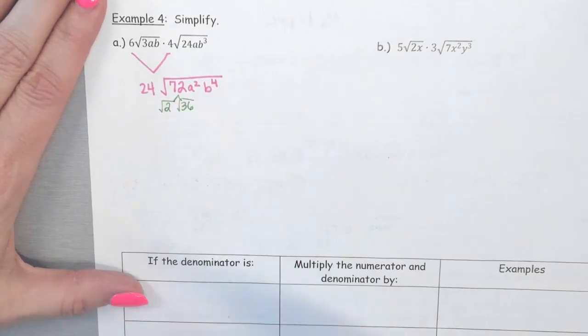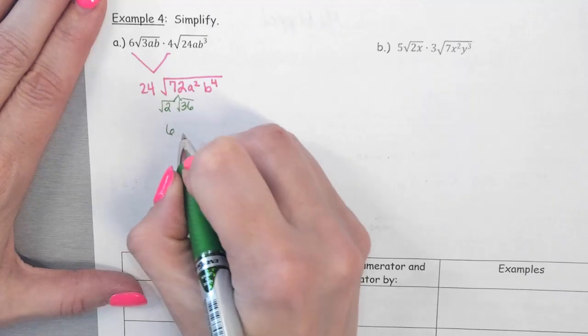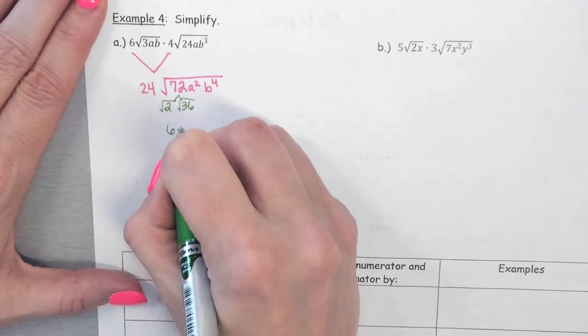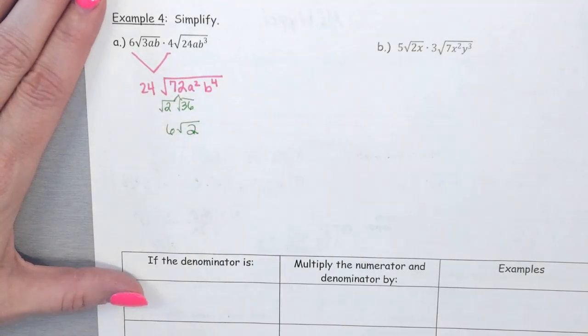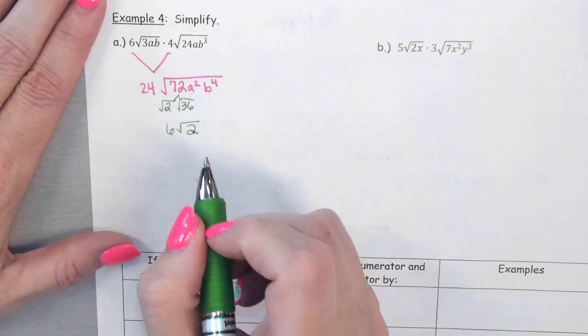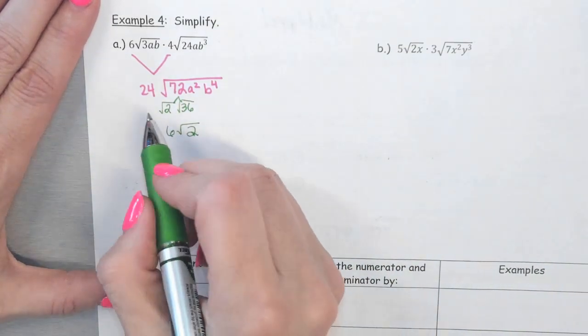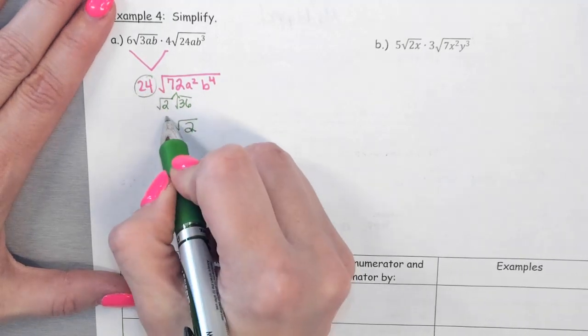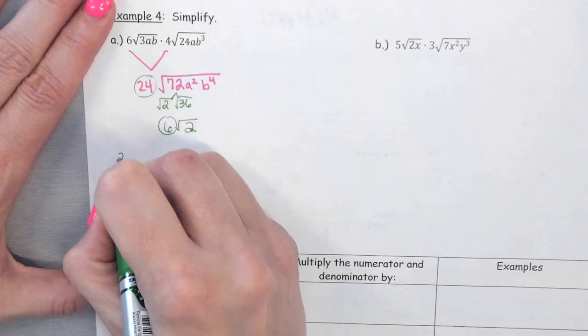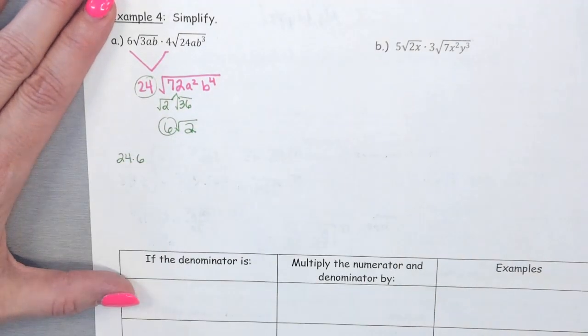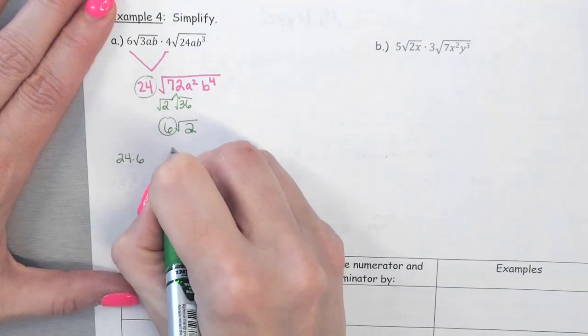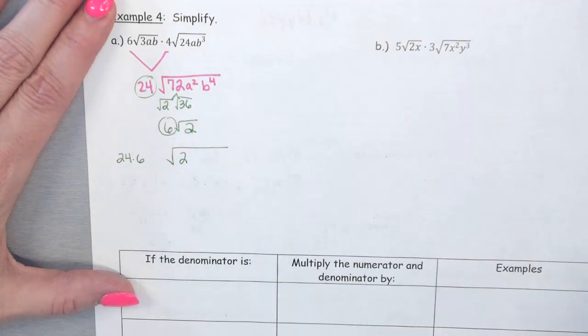So what I would do is I would just do 6, and then this is times the square root of 2. And then if you want to do it all at one time, you can do that as well, okay? So here you have 24 times 6 on the outside. I'm just going to write that as multiplication for right now. And then 2 is left on the inside.